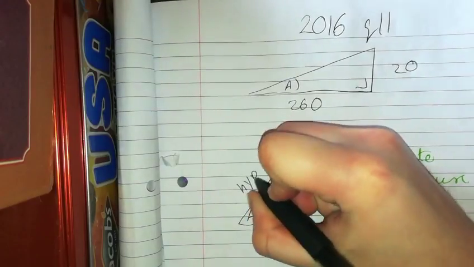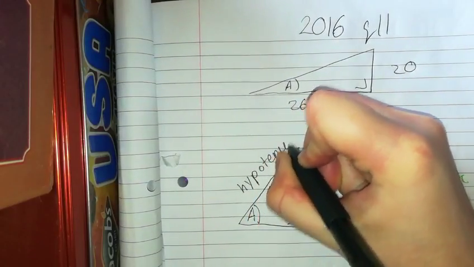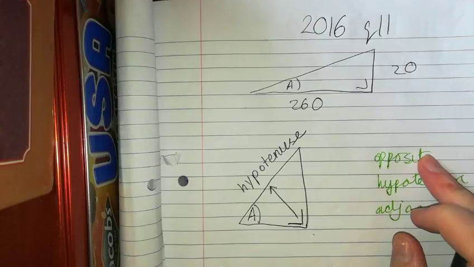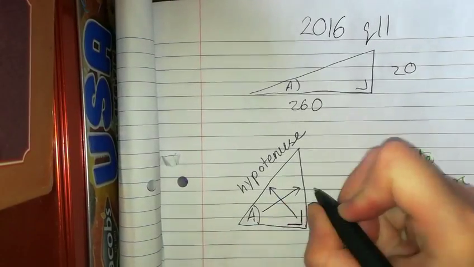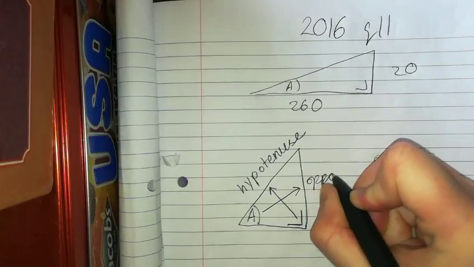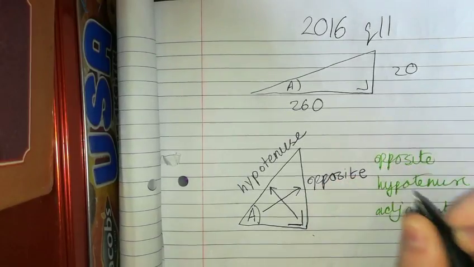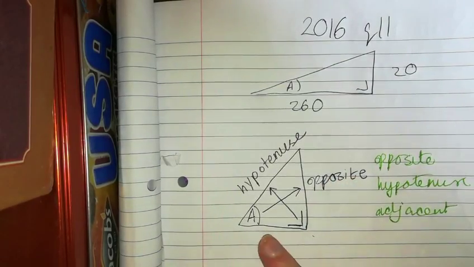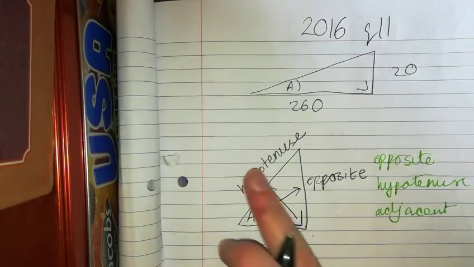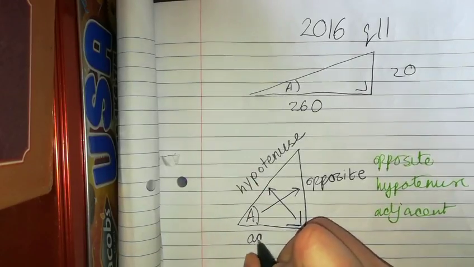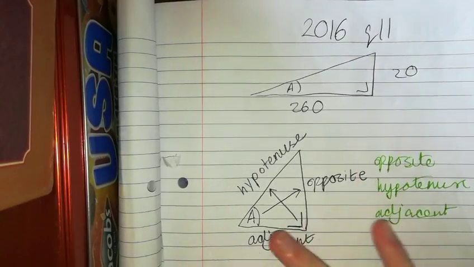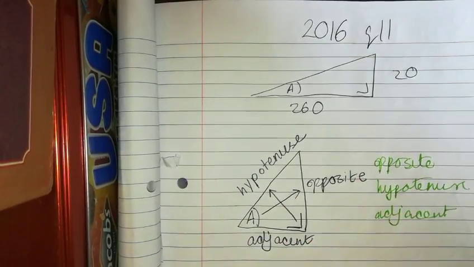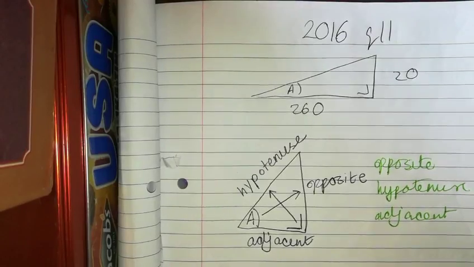So this one is the hypotenuse. The opposite is the one opposite the angle we're talking about, so this is going to be the opposite one here. And then the one that's left, adjacent, means beside. So the one that's left is beside the angle, but it's not the hypotenuse. So this one here is the adjacent. Now that we know hypotenuse, opposite, and adjacent, we can look at this triangle.